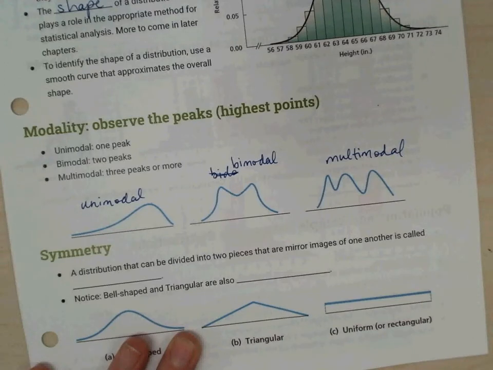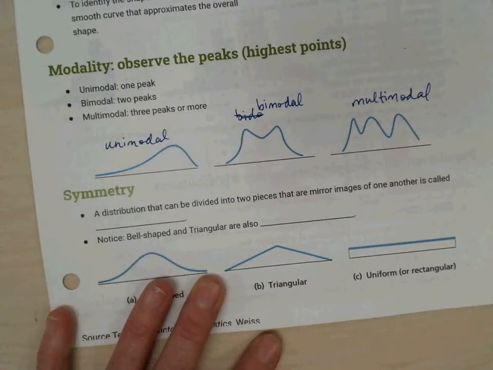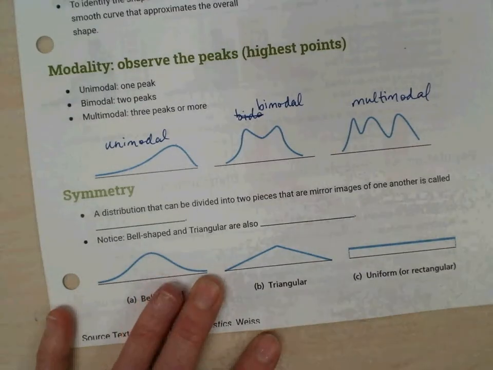Yes. All of the peaks have to reach the same point? Good question. You can just tell that they're kind of higher than most of the other data. So relatively the same height. Doesn't have to be exact.